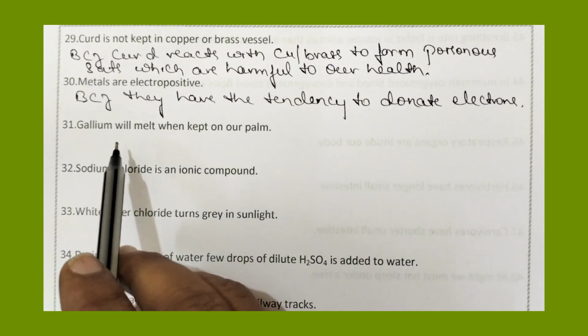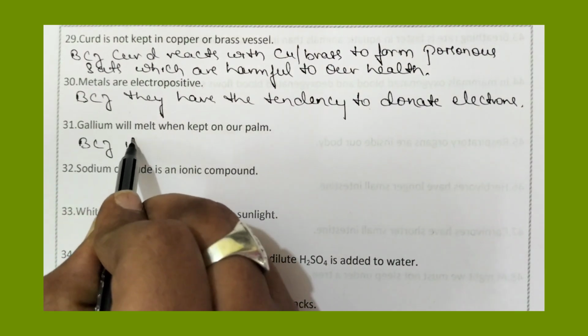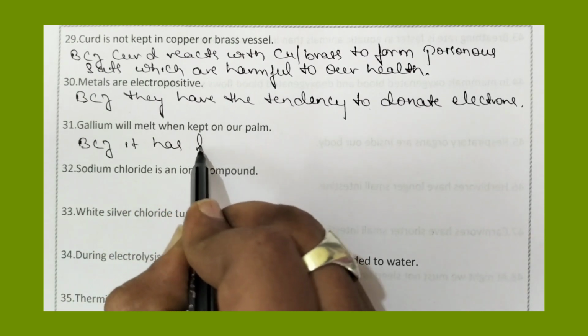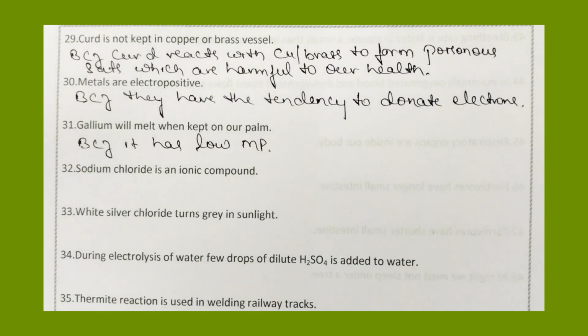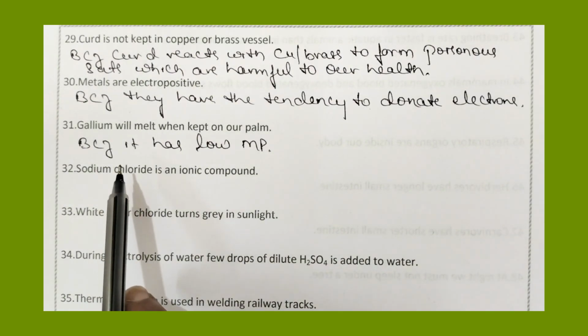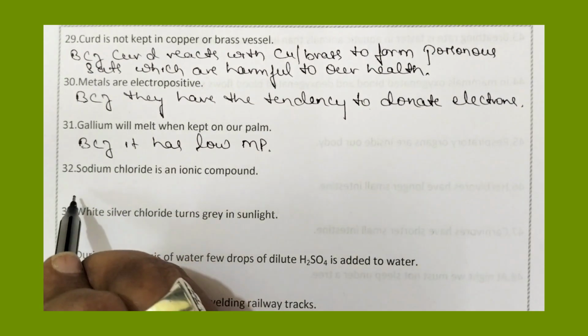Next, gallium will melt when kept on our palm because it has a low melting point. So a metal having a low melting point is gallium and even cesium. So sodium chloride is an ionic compound.